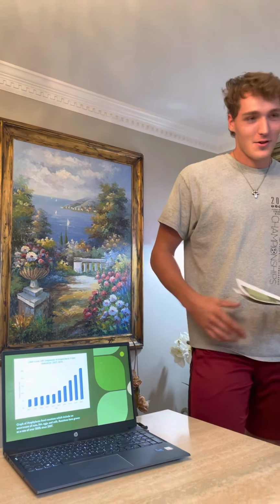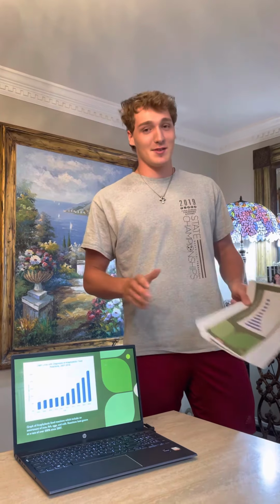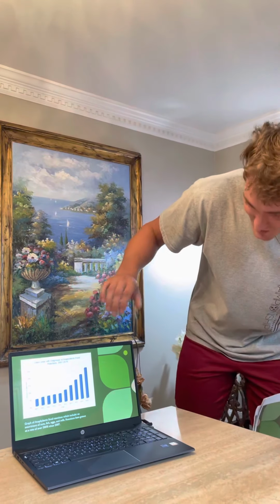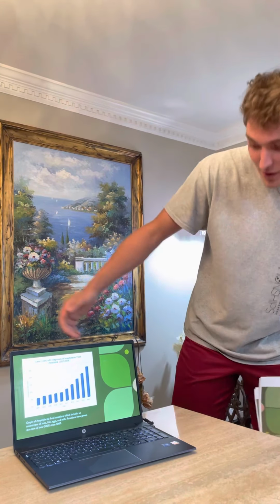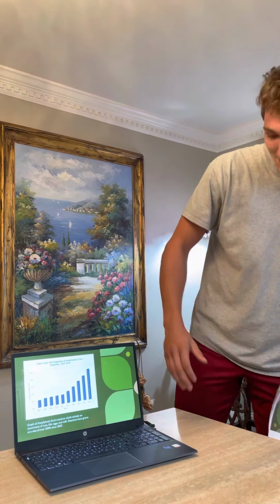This shows the graph of anaphylactic food reactions, which include an assortment of nuts, fish, eggs, and milk, common allergies that you see in the US. And the reactions have grown at a rate of over 500% since 2007. It's probably a little bit more because this is a little dated. It only goes up to 2016, but still proves my point there.